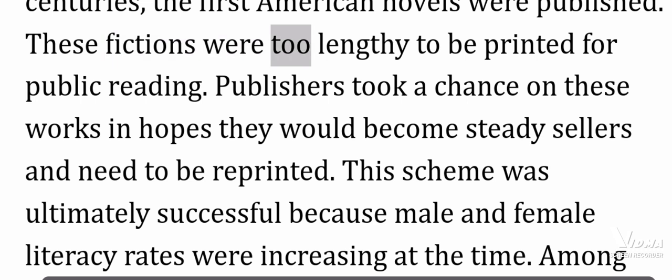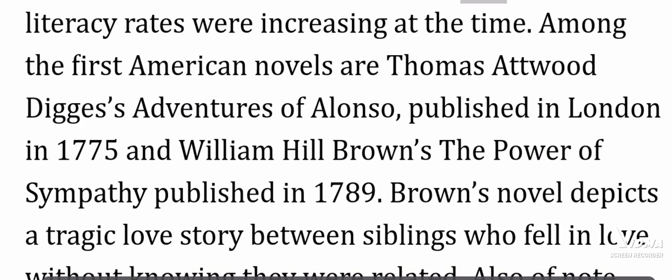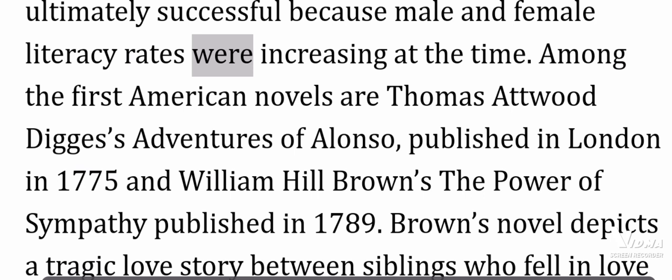These fictions were too lengthy to be printed for public reading. Publishers took a chance on these works in hopes they would become steady sellers and need to be reprinted. This scheme was ultimately successful because male and female literacy rates were increasing at the time.